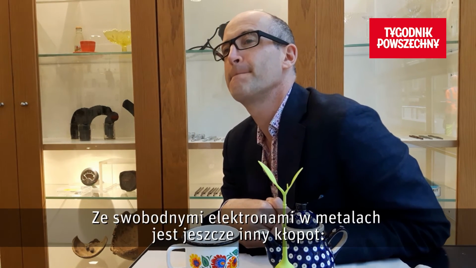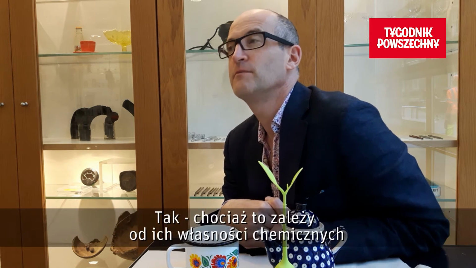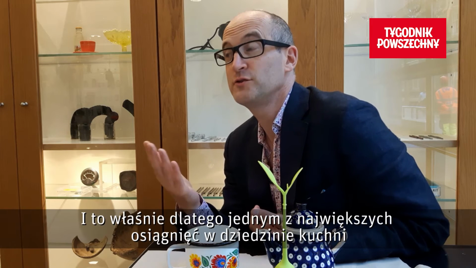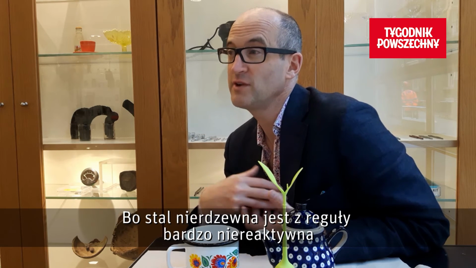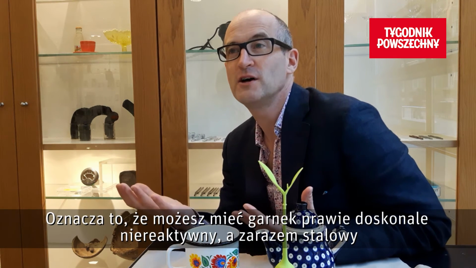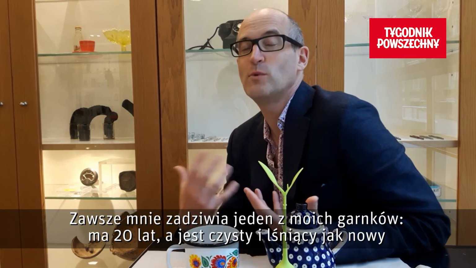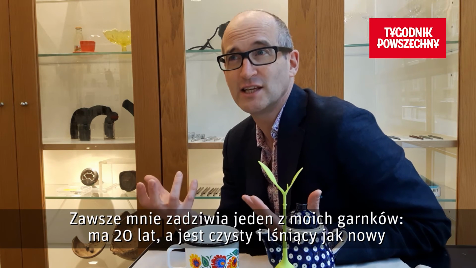Then there is another thing about those free electrons in metals that makes metal reactive, and we don't want it in the kitchen. Although it depends on the chemistry. One of the biggest breakthroughs for cooking has been the development of stainless steel, because stainless steel is in general very unreactive. It's not completely inert, but it's very unreactive, and so that means you can have almost perfectly unreactive pots that are made of steel. I'm always amazed that I've got a pot that's 20 years old and it's still as bright and shiny like the day it was new.